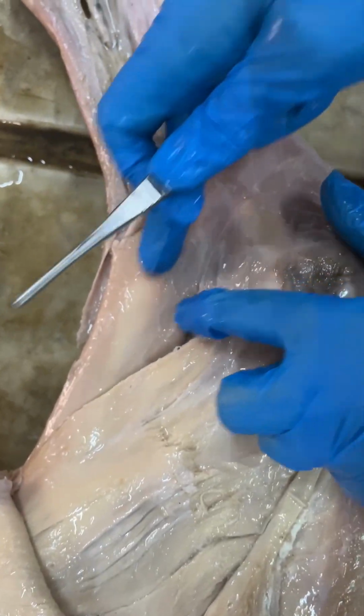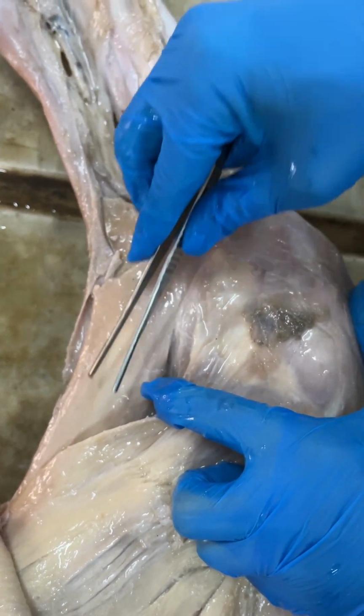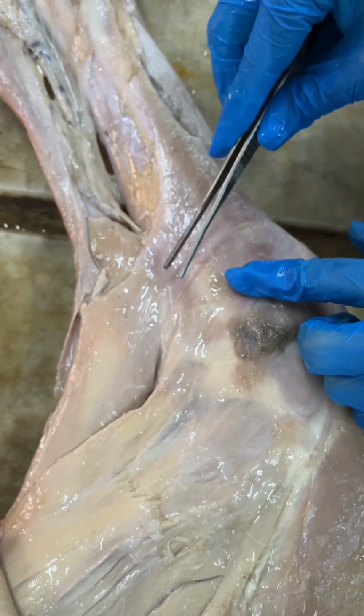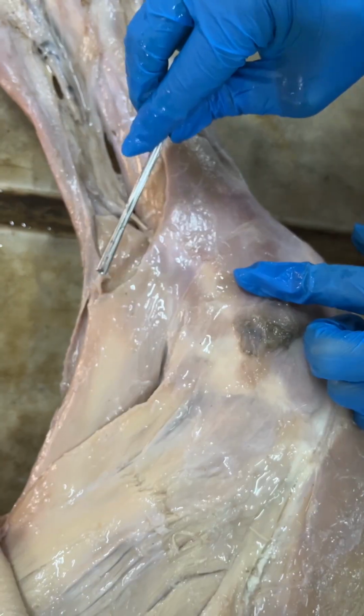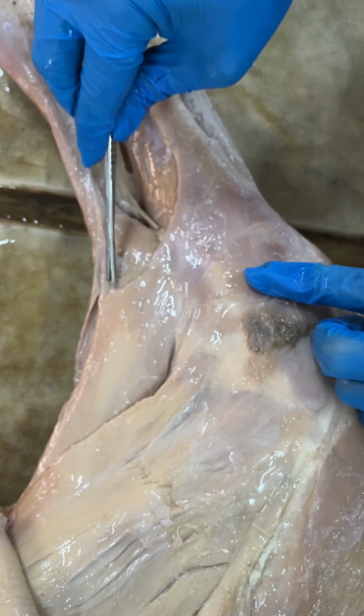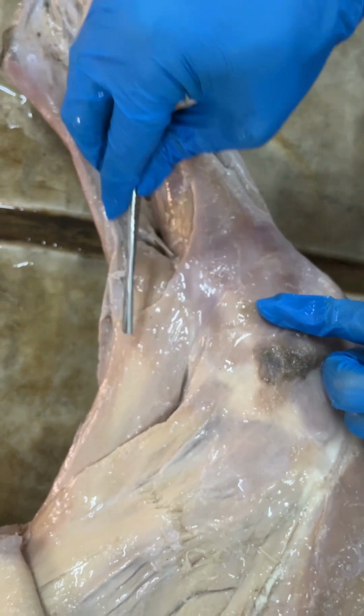Then below that, this one is the semitendinosus. Now you see, one part of semitendinosus at its insertion point is going towards the tibia, but another part is contributing towards the formation of this Achilles tendon.